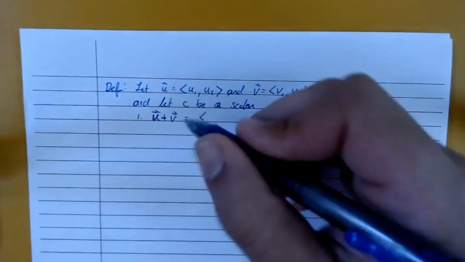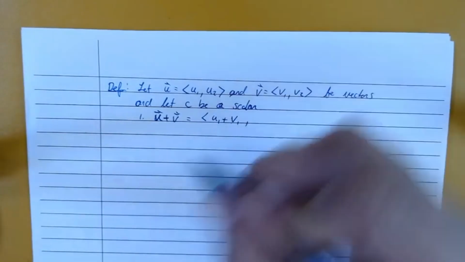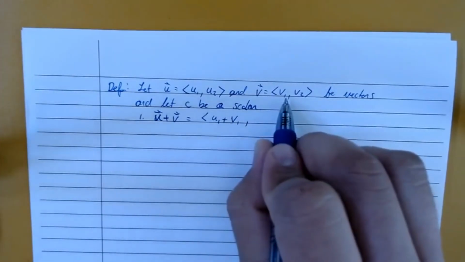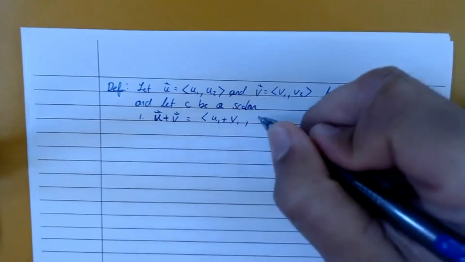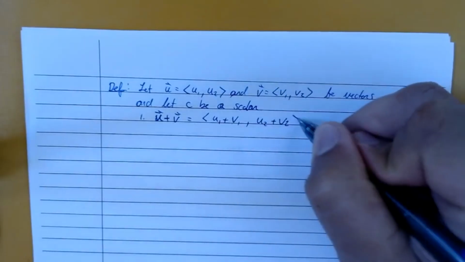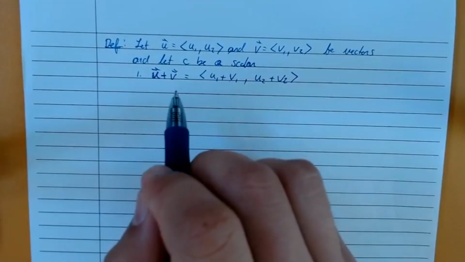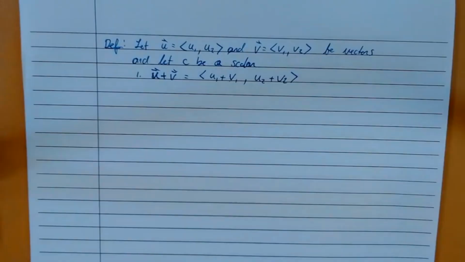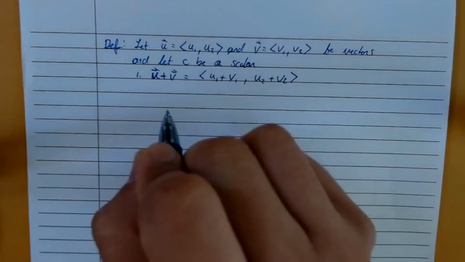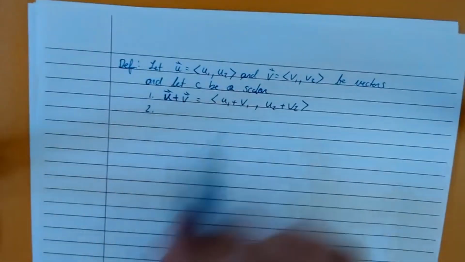Obviously, since we're adding, it seems like the most obvious thing to do would be to add the components. Notice that u1 only adds to v1, and it doesn't have anything to do with the second component. u2 adds to v2, and those have nothing to do with the first component. For the most part, anything we do with vectors will be component-wise. And anytime you see something is component-wise in math, you thank your lucky stars, because that means things are going to be relatively simple. It's when things are not done component-wise that complications occur. So here we define vector addition.